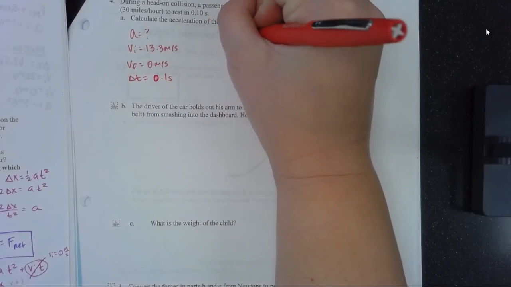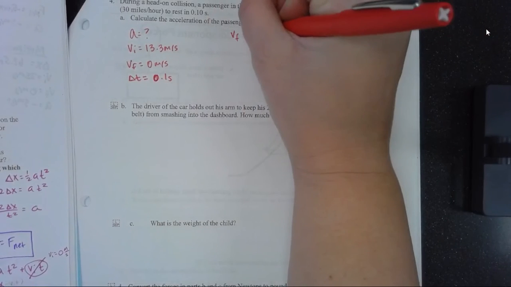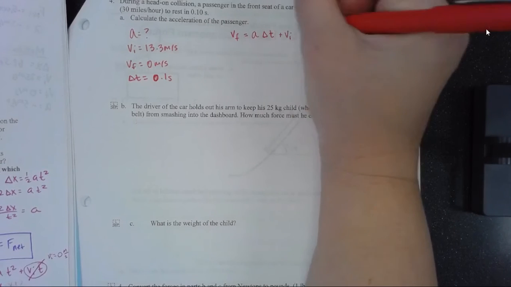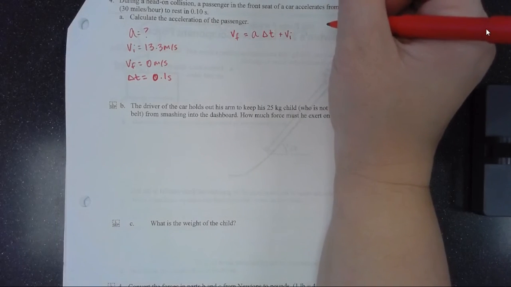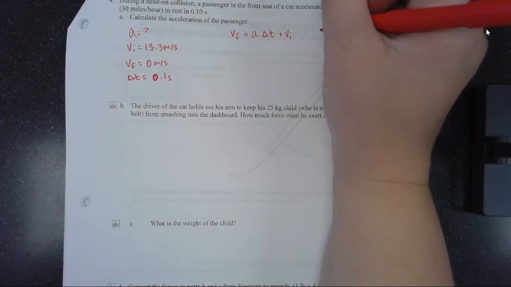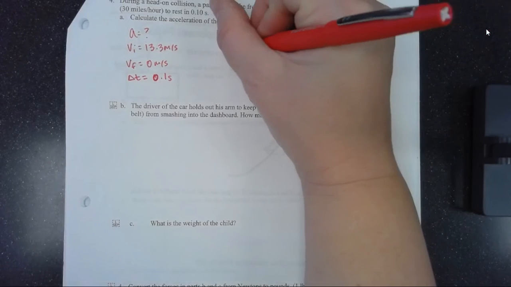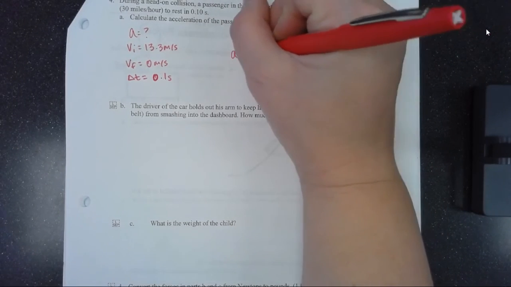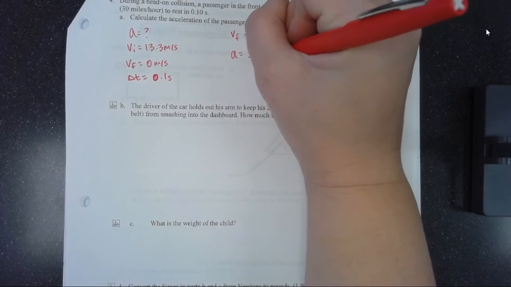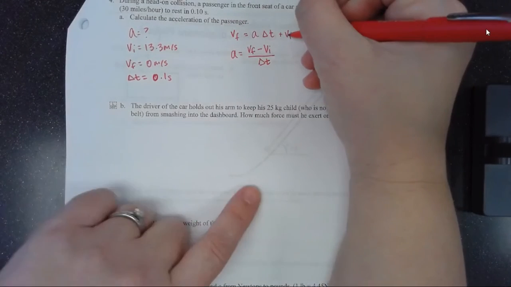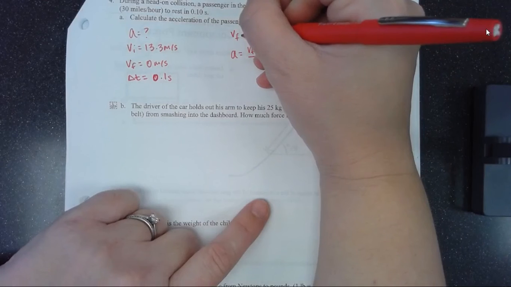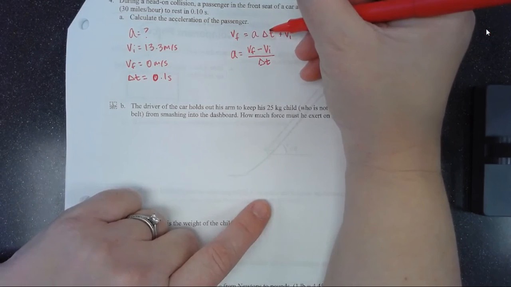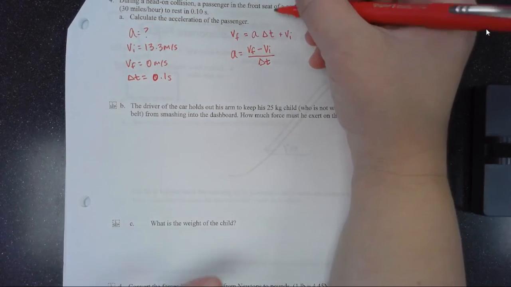So our final velocity is equal to acceleration times the change in time plus initial velocity. And we can rearrange this to solve for acceleration. So our acceleration would be final velocity minus initial velocity divided by time. So to do that, I moved initial velocity to the opposite side by subtracting it from both sides, and then divide it by the change in time to isolate acceleration.